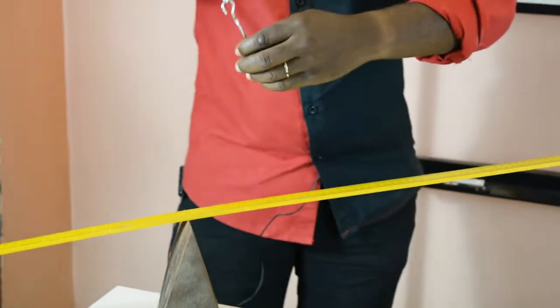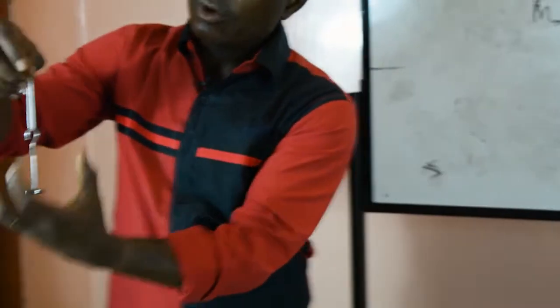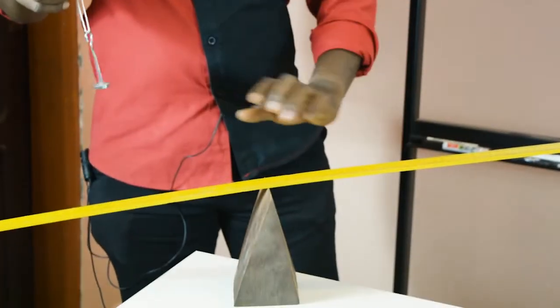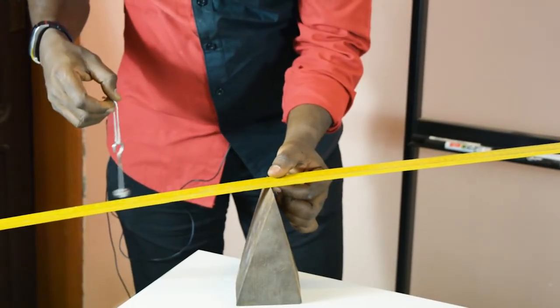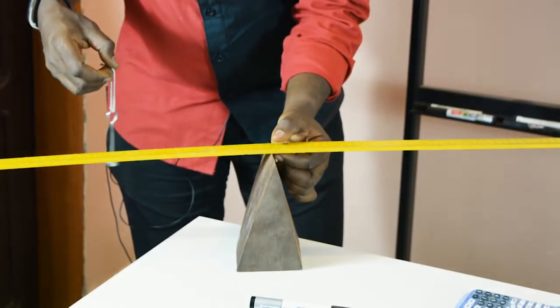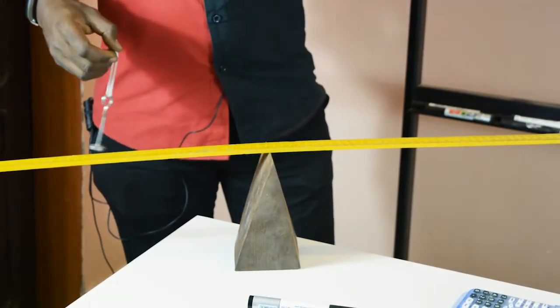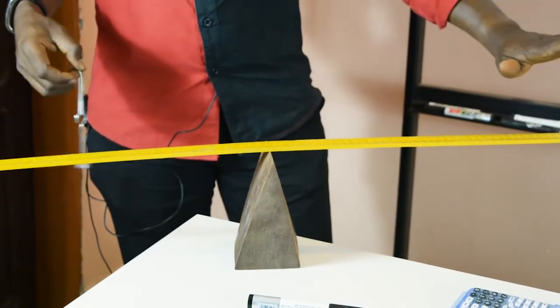So I still have my loop. The hanger and all of this is 20 gram. So I'm going to fix it. It is balanced. It was at 50. It's already at 50. Horizontally it's balanced there.